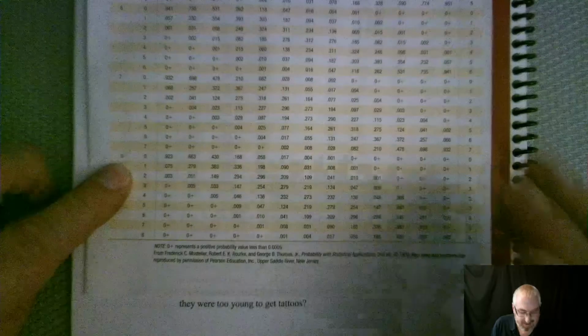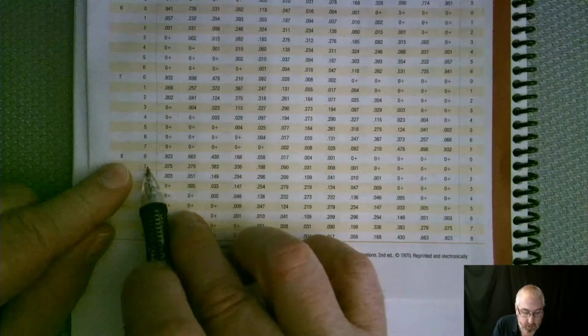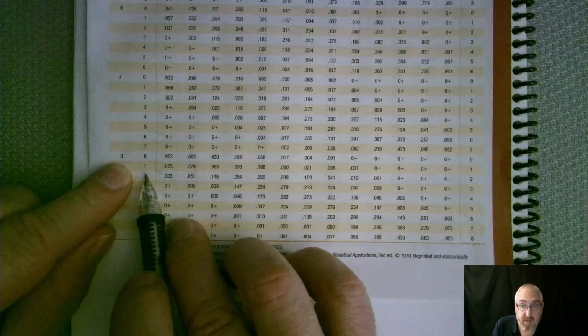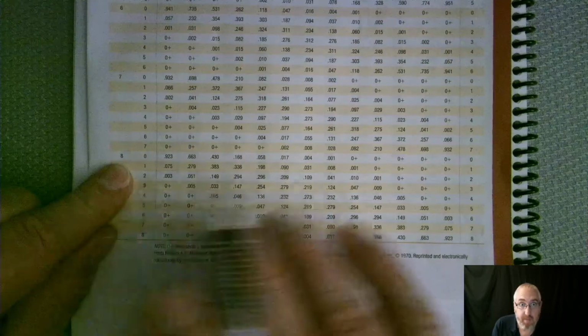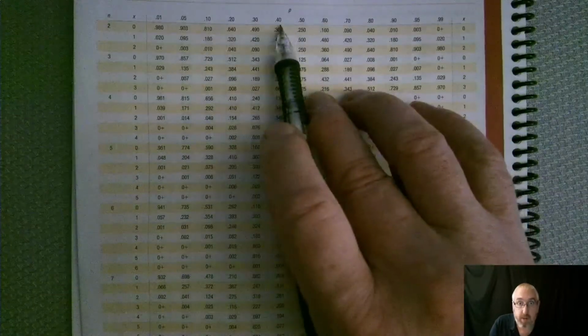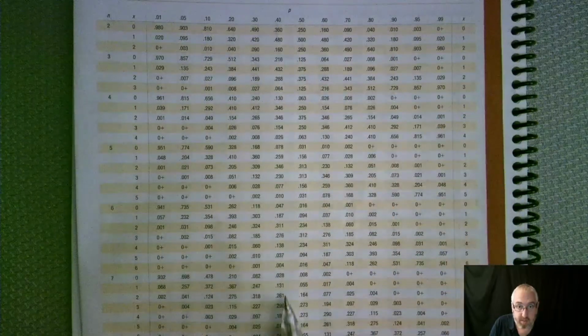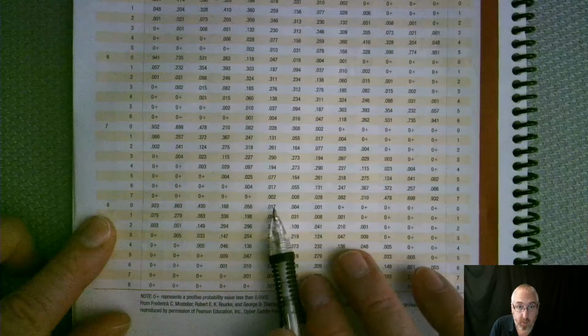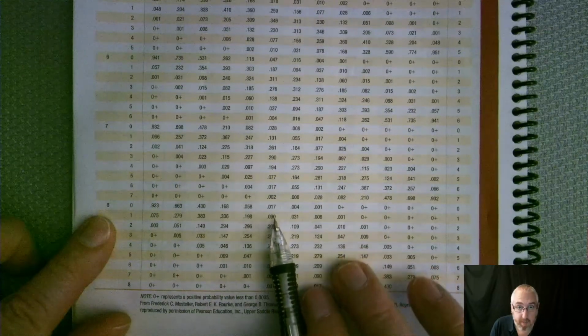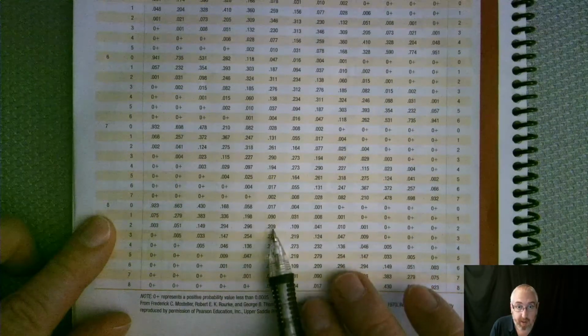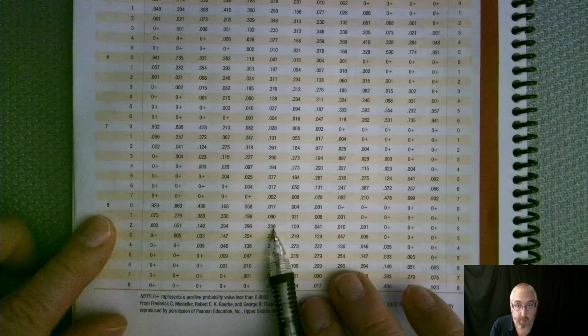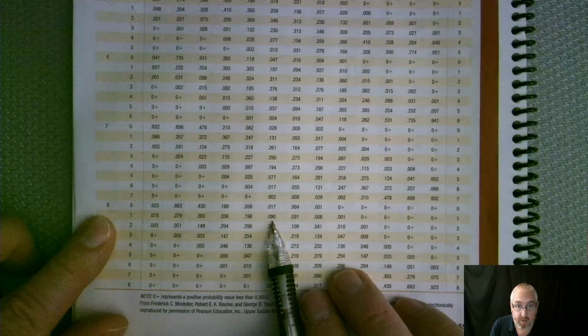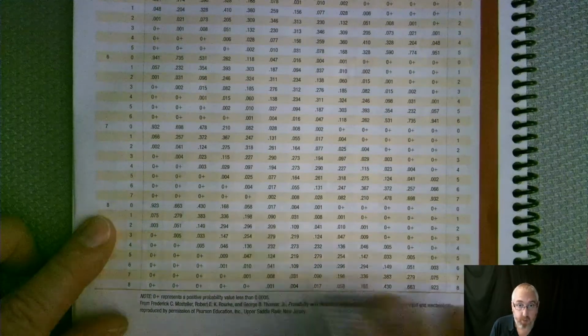There it is. All right, so we need 0, 1, and 2, and we specifically need it for p equal to 40%, so 0.40. So 0.40 is right here. So we're going to stay down this column, and if we look, we need this probability, and this probability. So 0.017, 0.090, and 0.209.